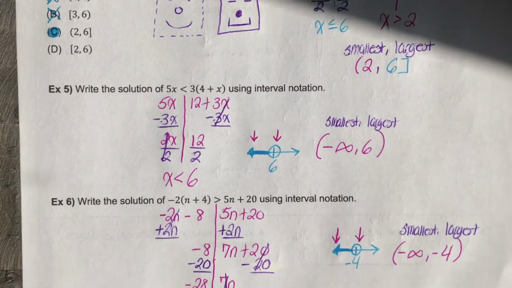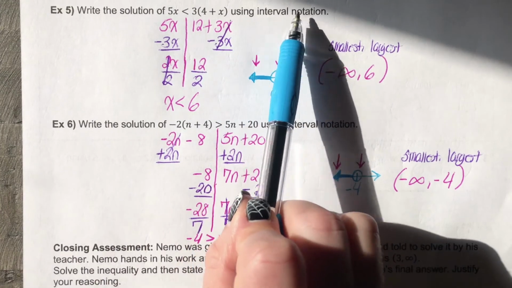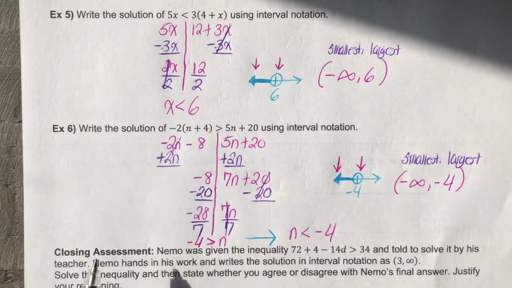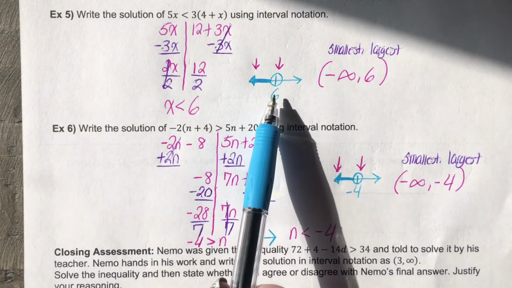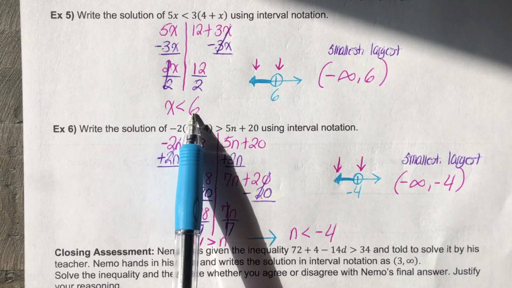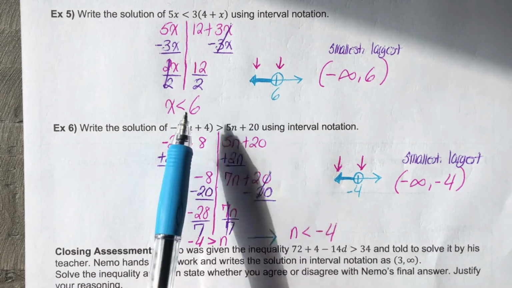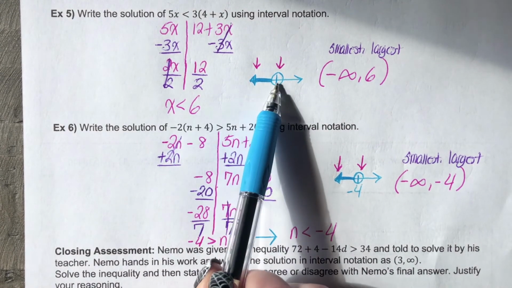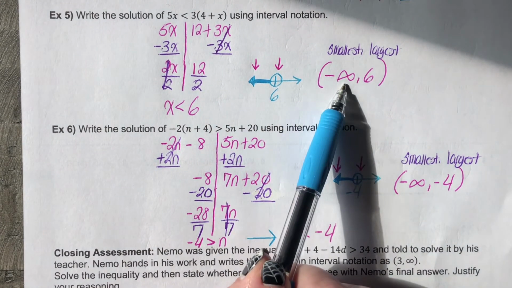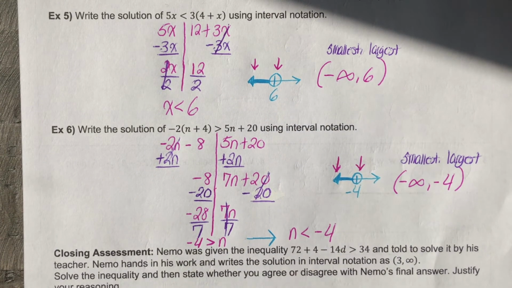As we look here at number 5, all right, it says write the solution using interval notation. So again, I'm just solving all the way through. When I want to write this as an interval, I just drew a number line, a quick one to help me. All right, so I know that my solution to this inequality was 6. 6 gets an open circle, and I'm less than 6, so I'm shading to the left forever. All right, my smallest number was -infinity. My larger number was 6. All right, and they both get a parenthesis, they're not included.